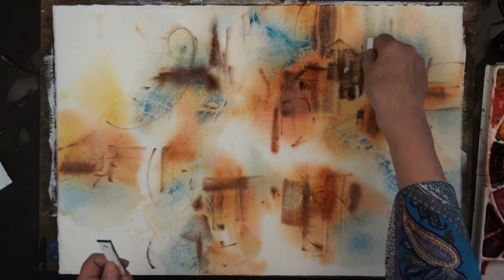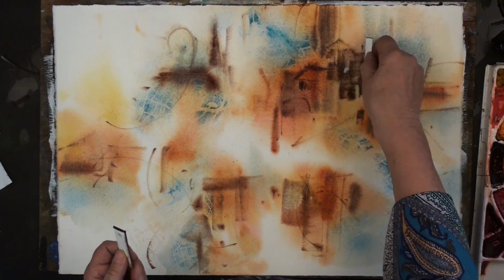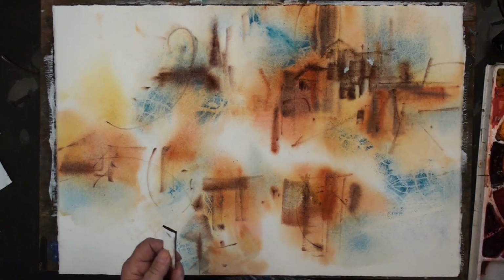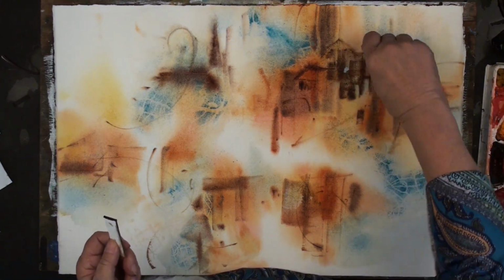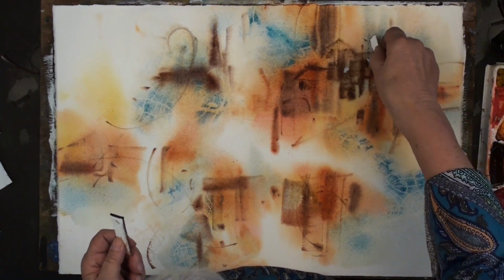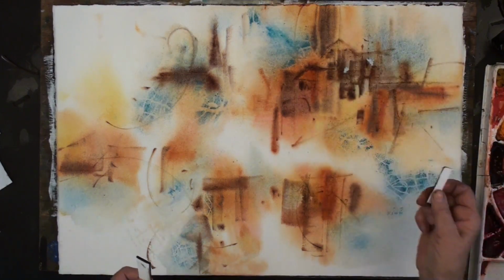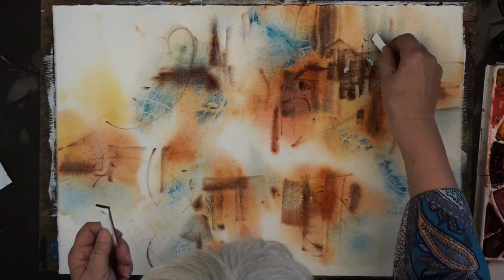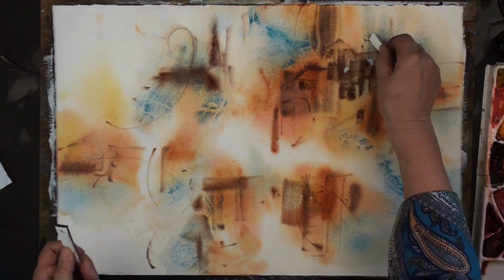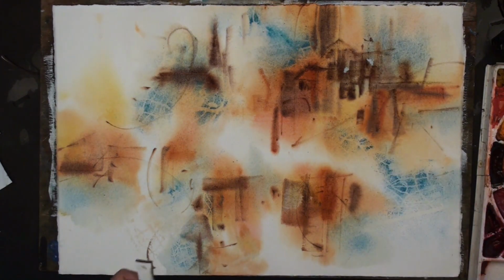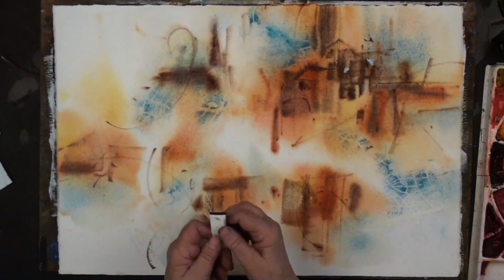Maybe some, what do you call them? Antennas. Do people even have antennas anymore? I don't think so. Have to make a satellite dish. There, we got a satellite dish. And they don't even put those on the roof anymore, I don't think.